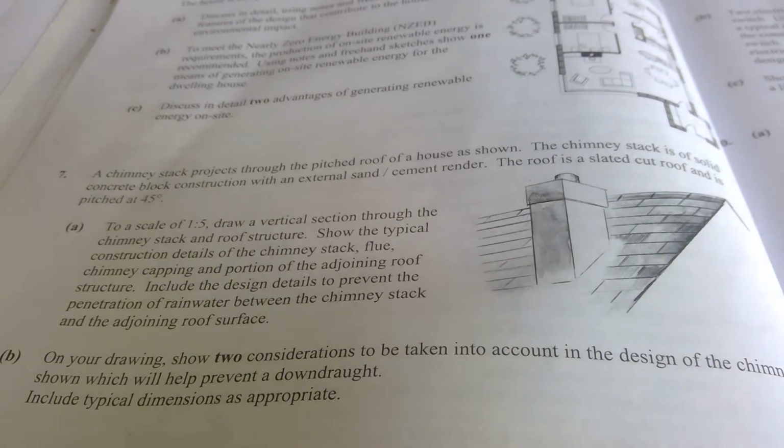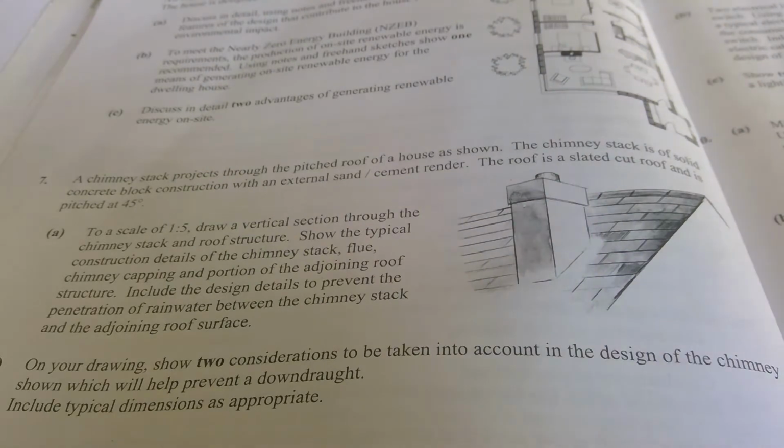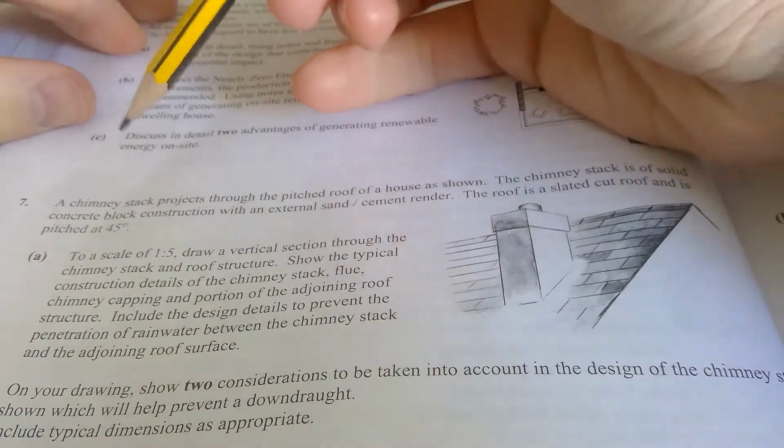Right, 2016 higher level question 7. We have a chimney stack once again. So I'll read through the questions, we'll look at the important keywords, explain those, and get through the question.